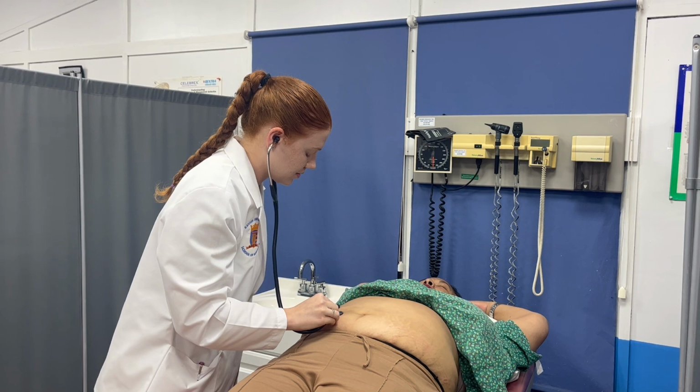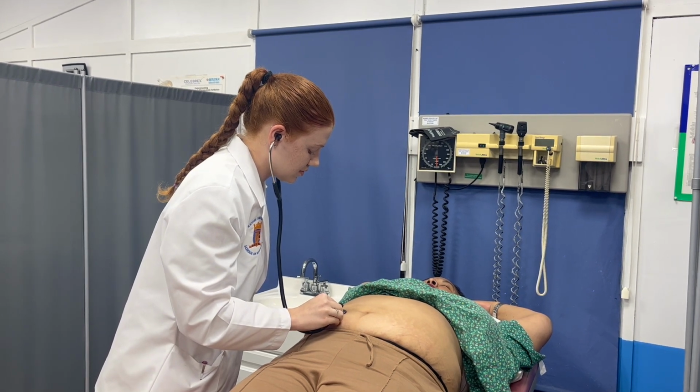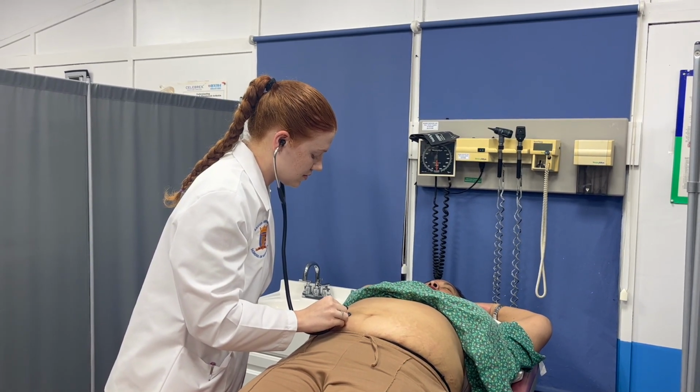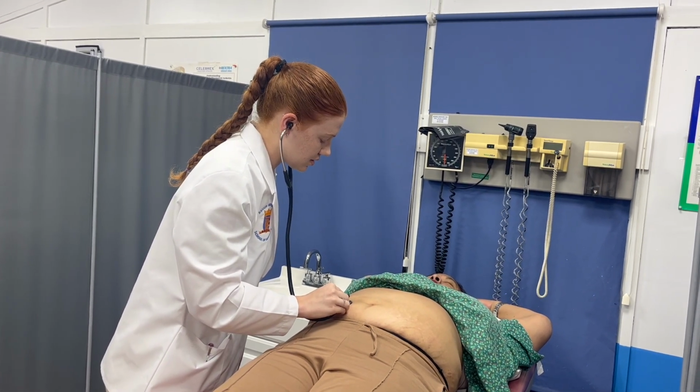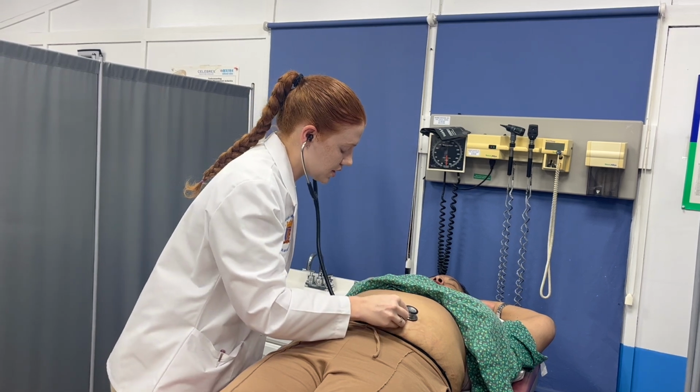I will be assessing the noise quality of the sounds, such as clicking or gurgling, and that should be heard every 5 to 10 seconds. If there were no sounds present, this could be indicative of paralytic ileus, and if the peristaltic activity is increased, high-pitched bowel sounds would be heard.